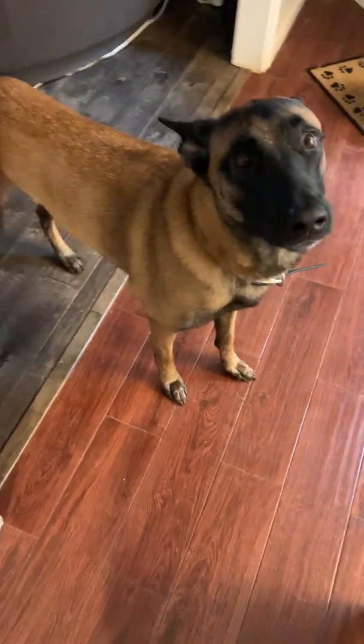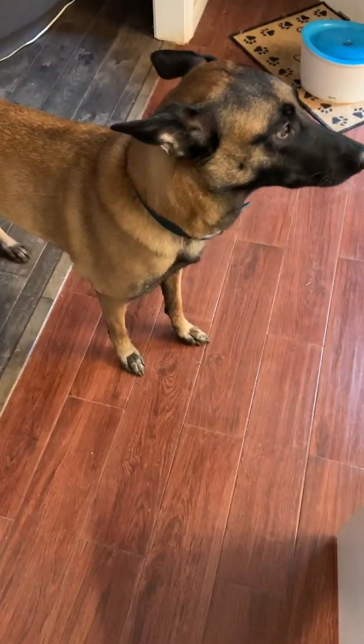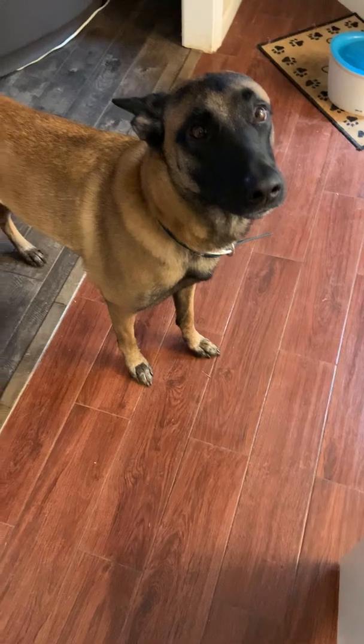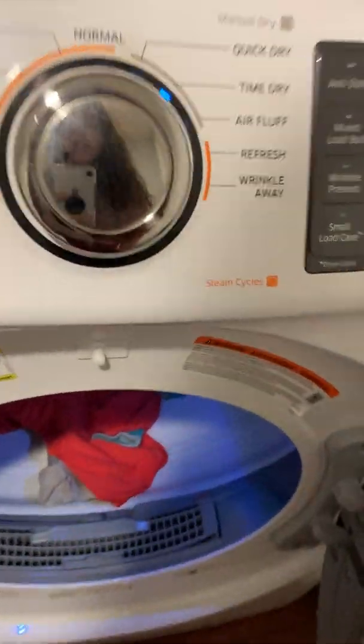Hey, Baston, I think it's time we check the dryer. Do we want to see if my dress is done? Do we want to see it? Come on. Alrighty, let's see. Ooh, it looks dry to me. Let's take it out. Uh-oh. What's this?